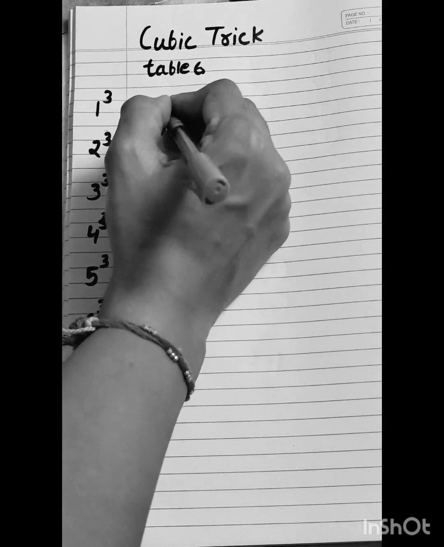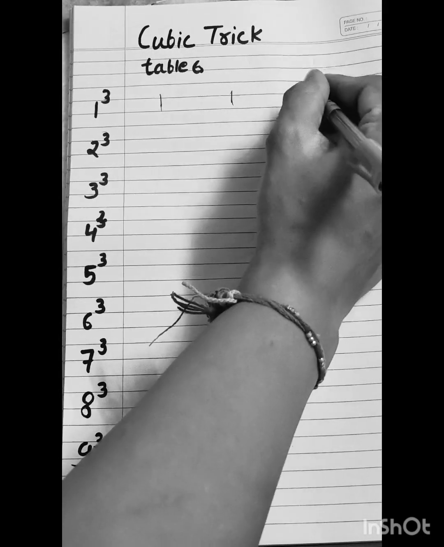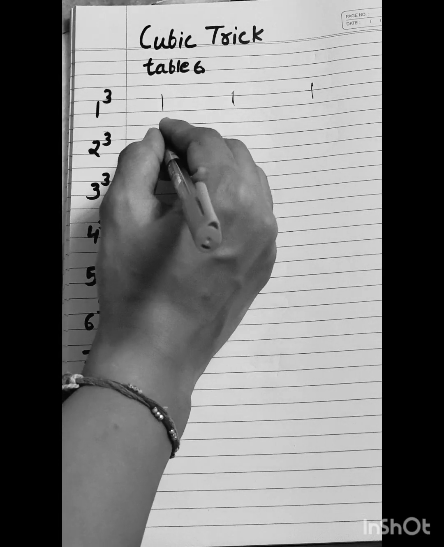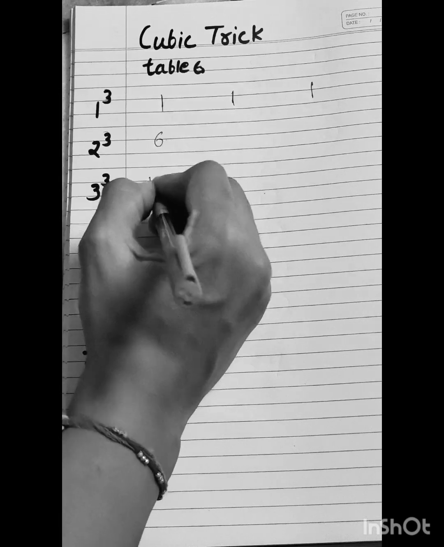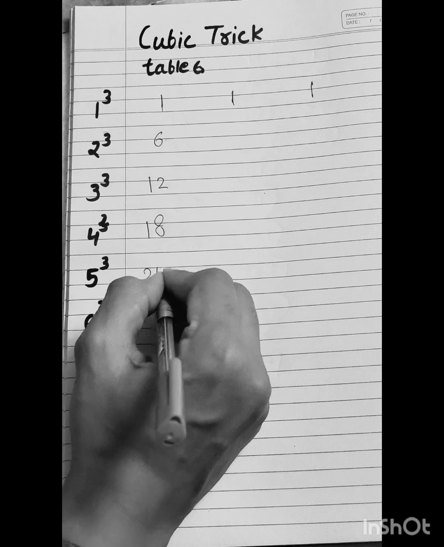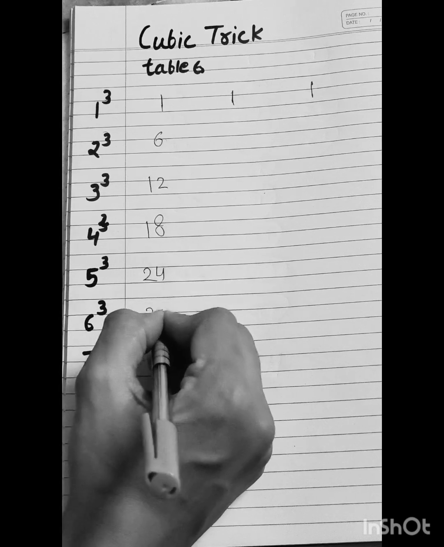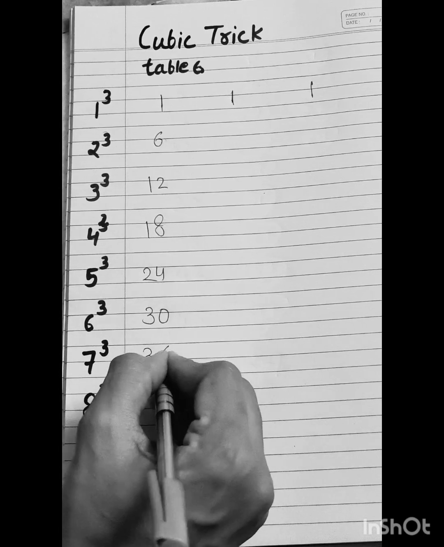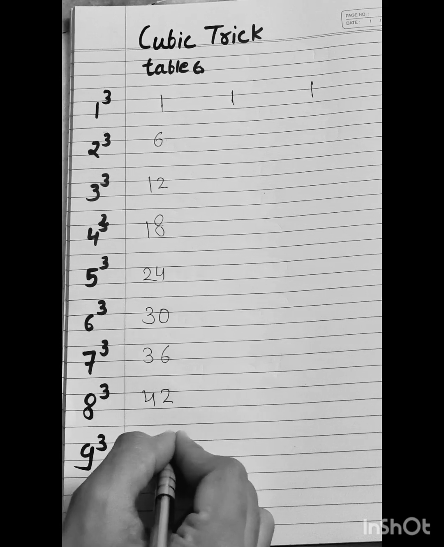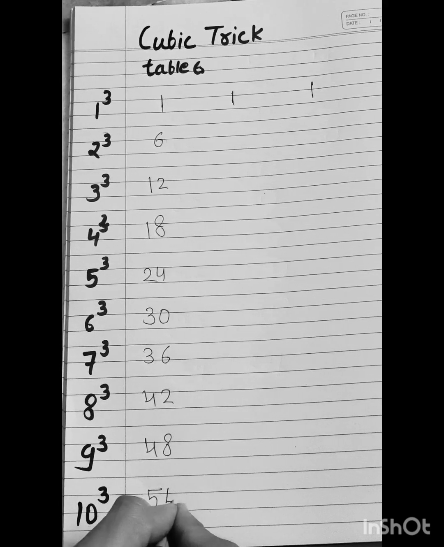So let's start. The cube of 1 is always 1, so we'll write 1, 1, 1 here. Now we will write the table of 6 up to 9. So let's write: 6 1s are 6, 6 2s are 12, 6 3s are 18, 6 4s are 24, 6 5s are 30, 6 6s are 36, 6 7s are 42, 6 8s are 48, 6 9s are 54.